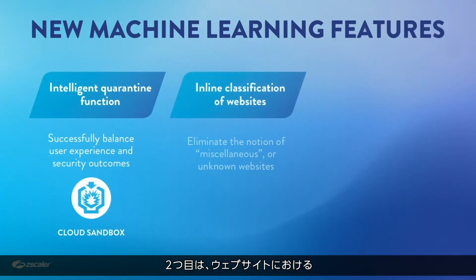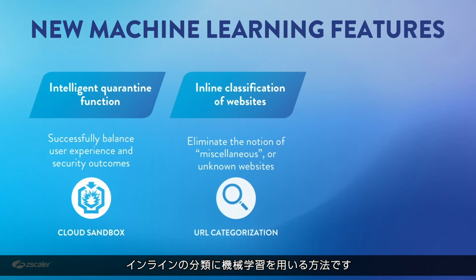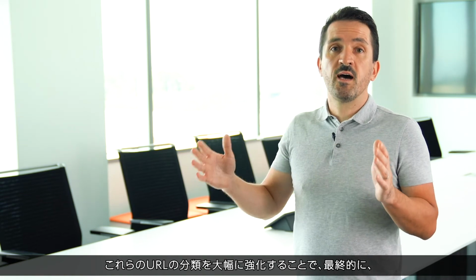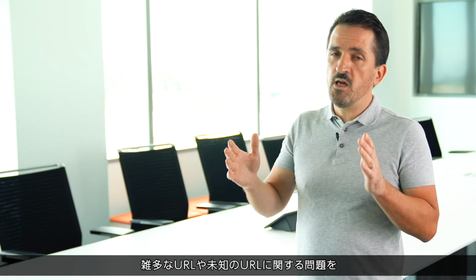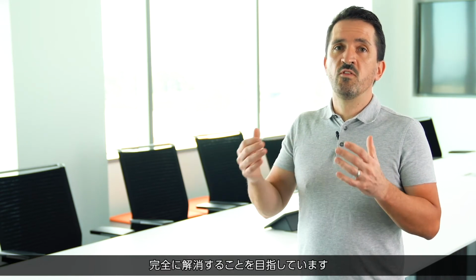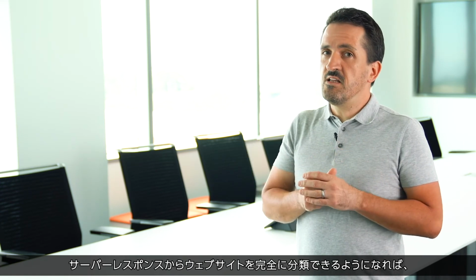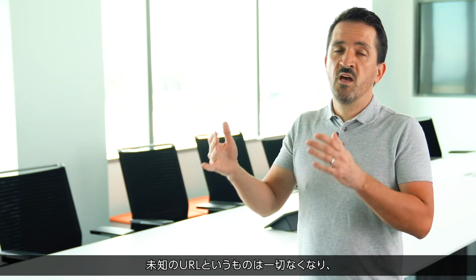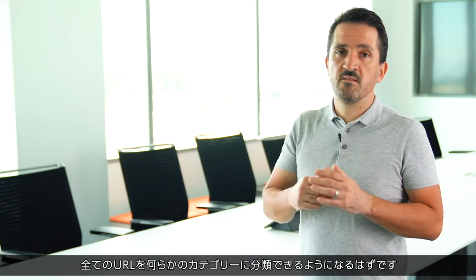The second area where we're using machine learning for a specific feature is the inline classification of websites. We have done this for a while now, and we have supported a handful of categories that we can classify based on the server response, even though we may have never seen this website. So we're expanding the support for these URL categories significantly to hopefully ultimately eliminate the problem of miscellaneous or unknown URLs entirely. I don't think there's any need for us to have a URL that we classify as unknown because we see the server response and we have the tools available to classify all websites.